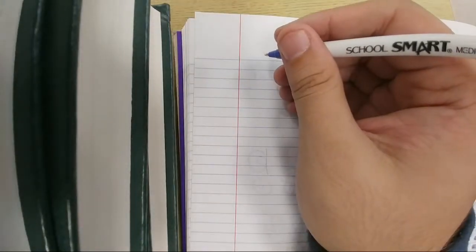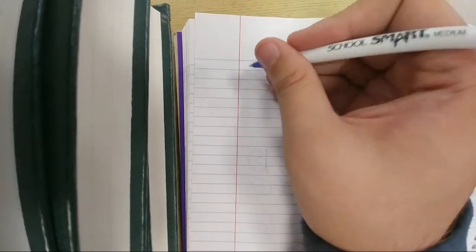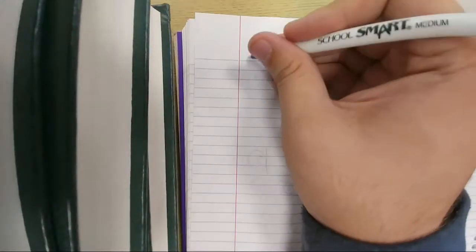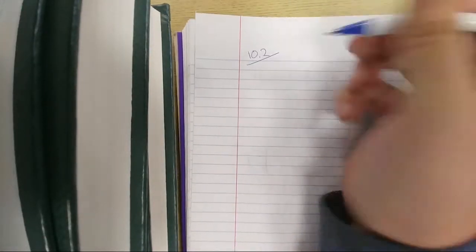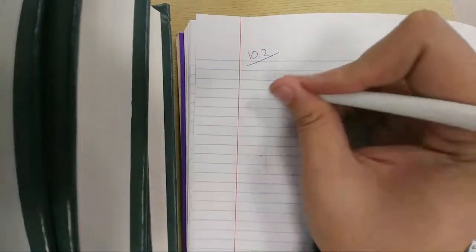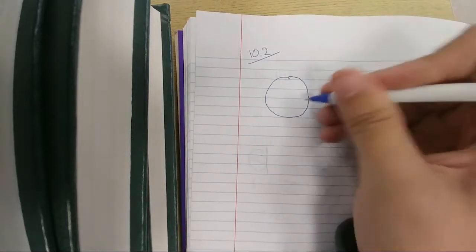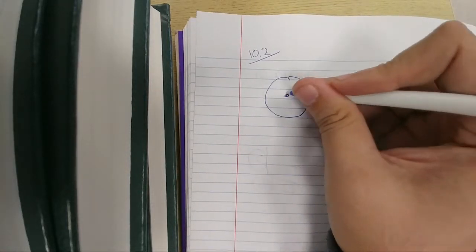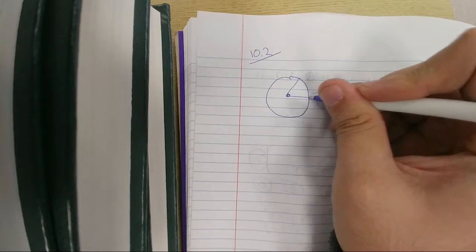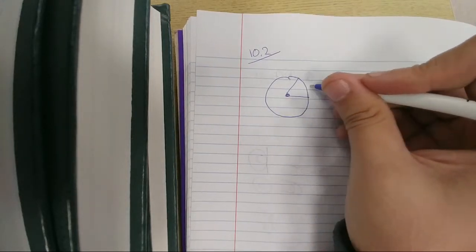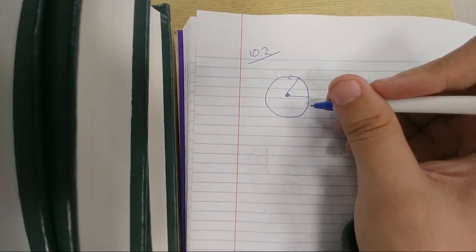Let's see, what's next? 10.2, arc measures. This is not too bad, actually. This one, I remember some people got confused. If you got this circle in the middle right here, and your center is right here, and you have your angle, these two angles will equal each other.